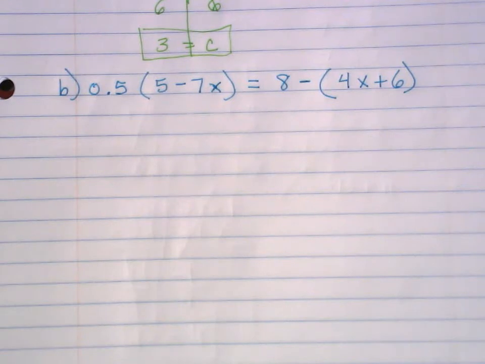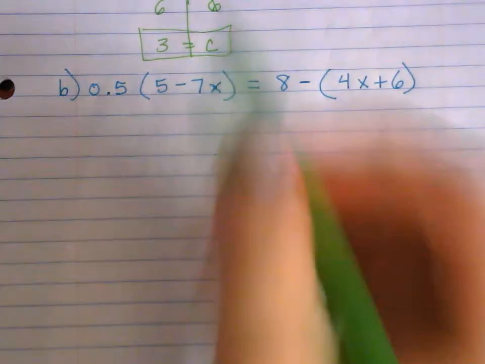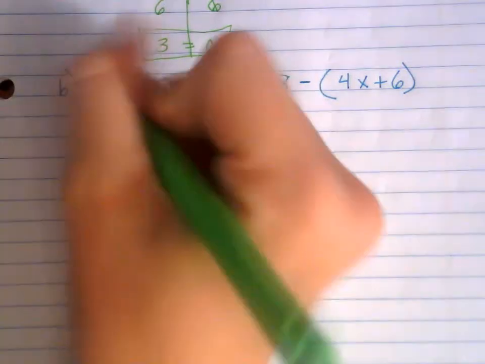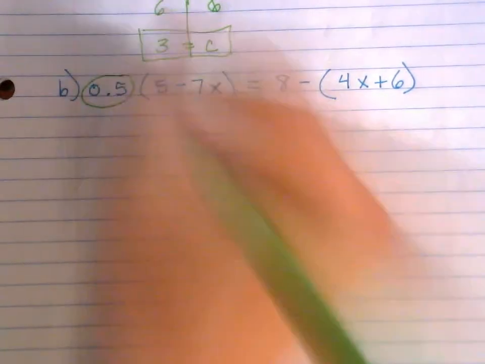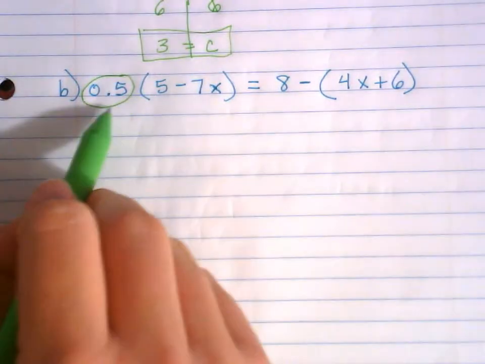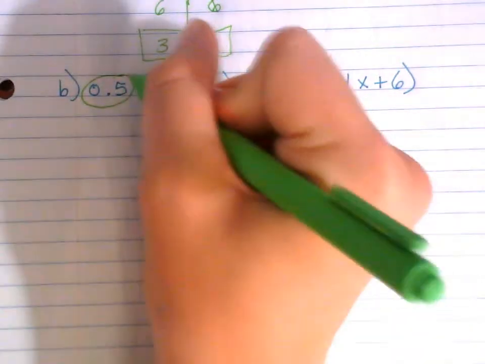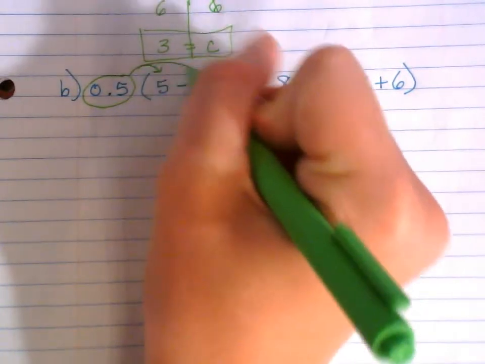So I know right off the bat I want to get rid of these parentheses because I can't combine what's in them. And there's no exponent, so next is multiply. So I need to multiply. I need to distribute. So this 0.5 is going to be distributed or multiplied by everything inside.